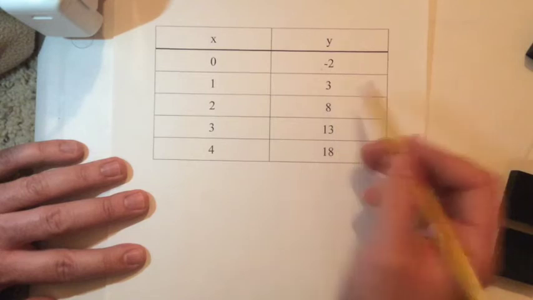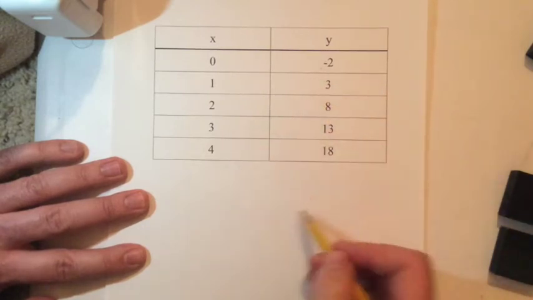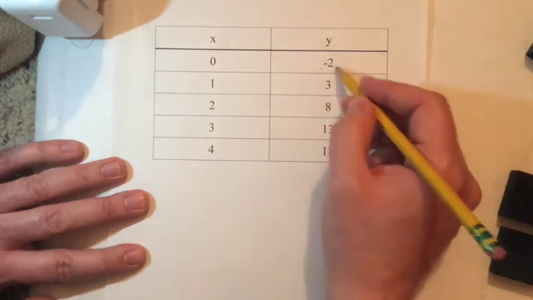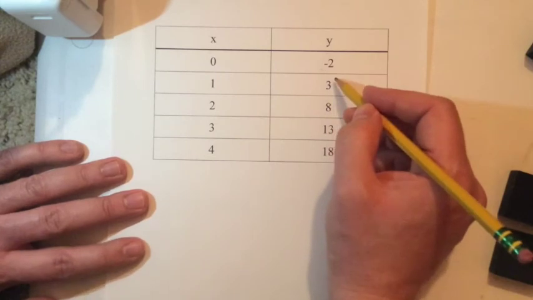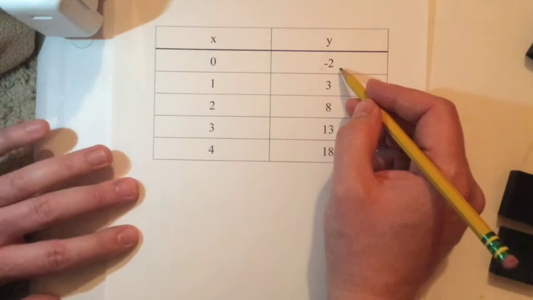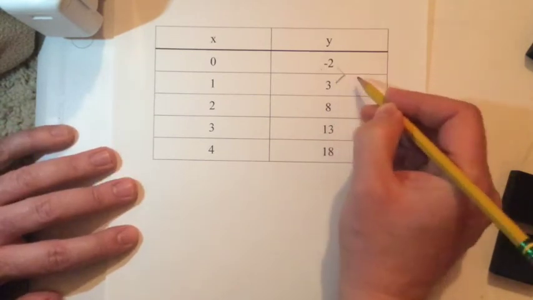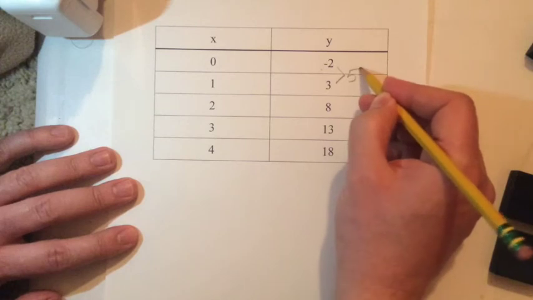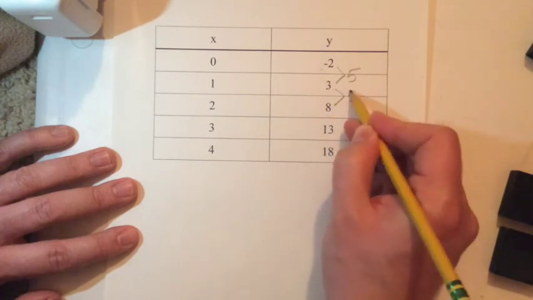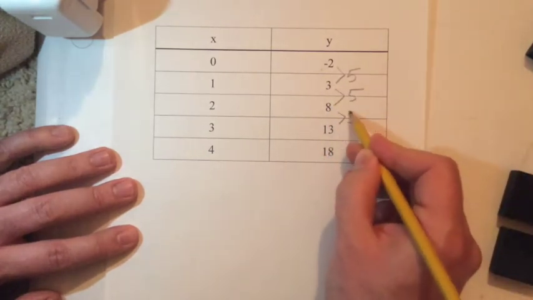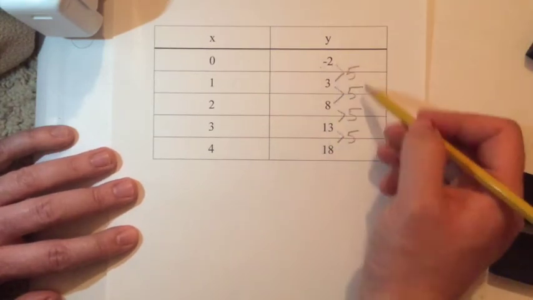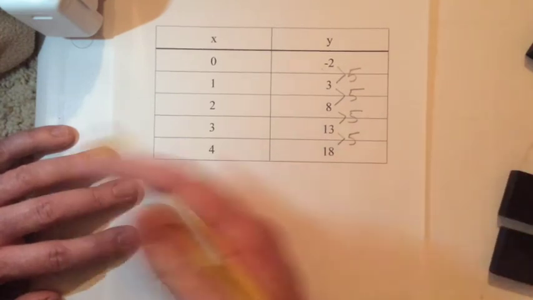Now, let's start with the change, the number that multiplies times x. So again, we're going to figure out how this is changing. Okay, well, this is a little odd. Negative 2 to 3. I'd have to go negative 1, 0, 1, 2, 3. So it would actually change by 5, I think. Well, let's check these and make sure that these change by 5. So what's the difference between 3 and 8? How much does it grow? Oh, what do you know? It goes by 5. 8 and 13 goes by 5. 13 and 18, 5 again. So that must mean it's changing by 5. So that must mean my tower is 5 big.